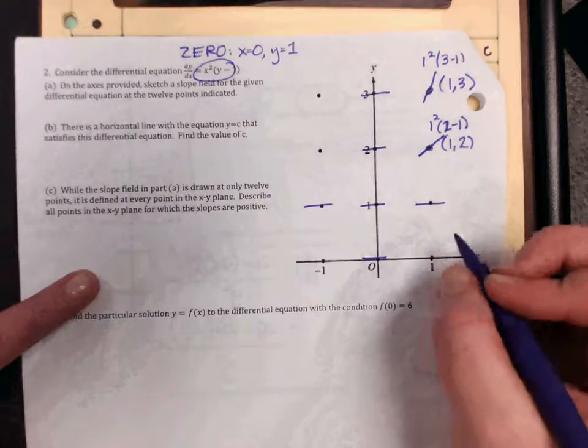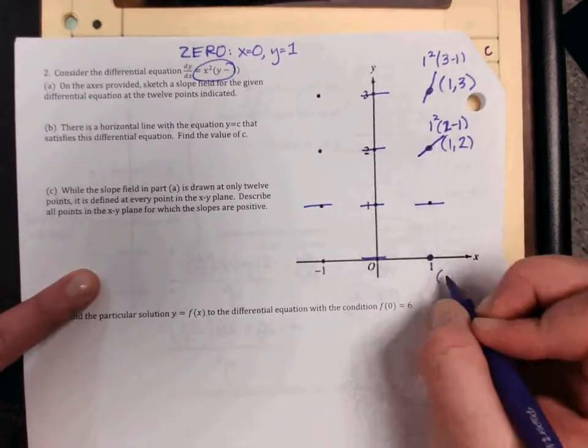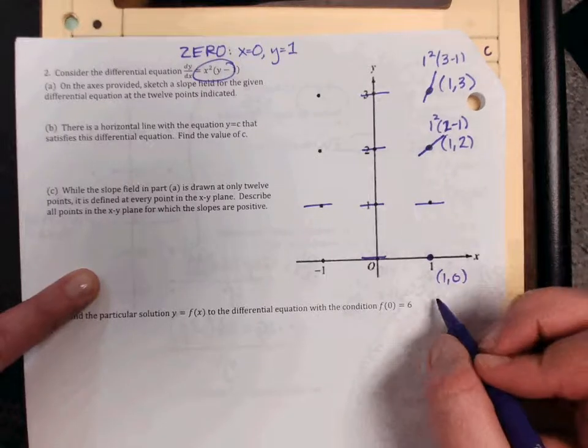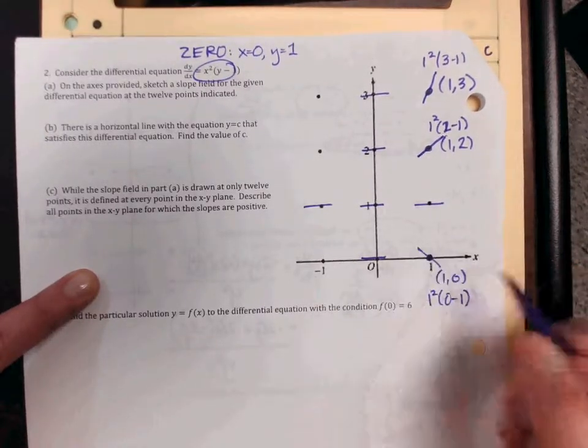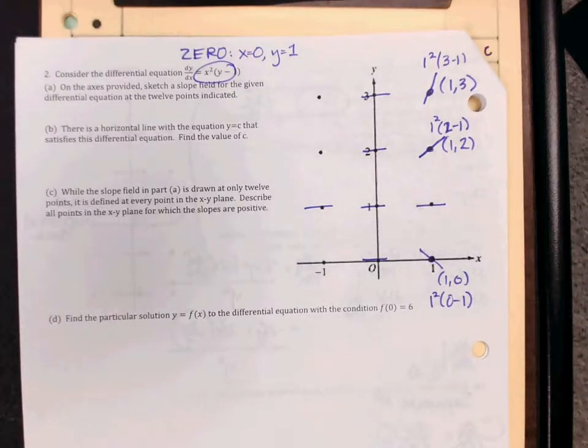If I were to come down to this point right here, that's (1, 0). I'd have 1 squared times 0 minus 1. That's going to come out to be a negative 1 slope. So remember, you're just plugging in each ordered pair one at a time to get your slopes. You should not need a slope generator for that. You can check your work if you want to, but you shouldn't need it.